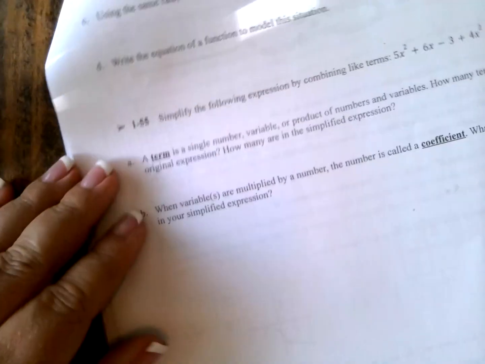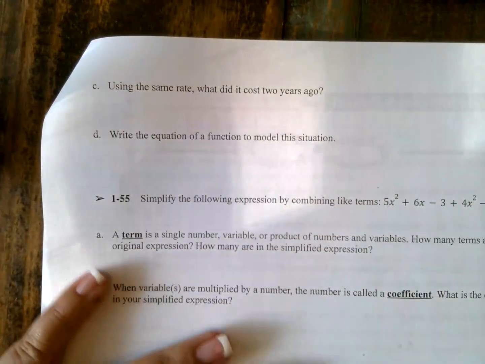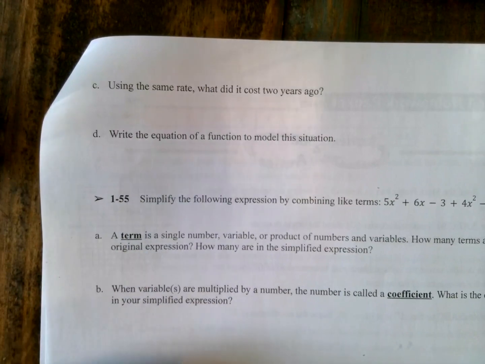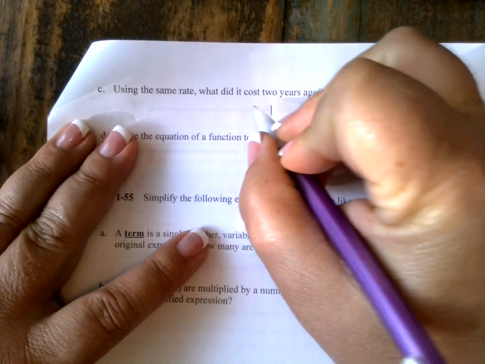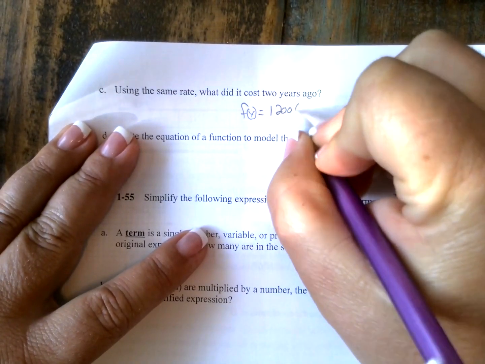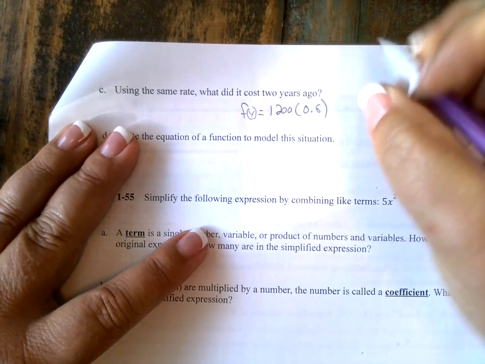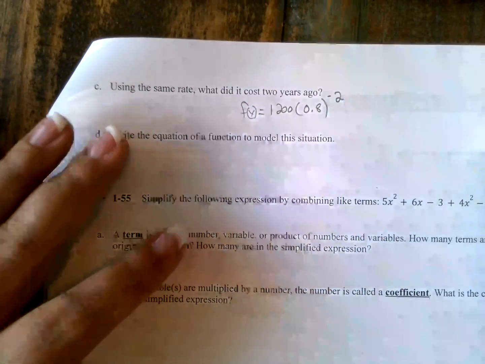Okay, turn the page. Using the same rate, what will it cost 2 years ago? So we're going to use the same equation, but 2 years ago is going to be minus 2.